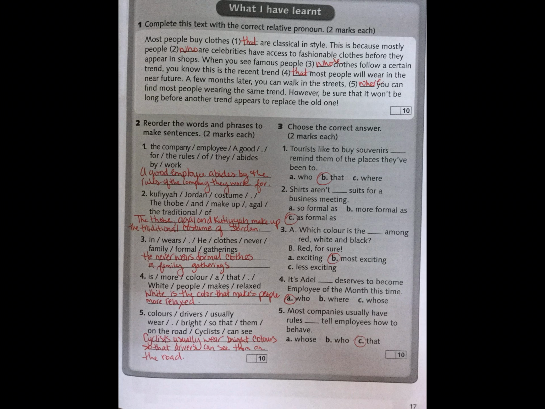And we have trend. Trend in the sentence is يعني إشي الدارج هلا, and trend is غير عاقل وغير مسبق بفاصلة, so بنختار that. That's why we use that for the trend that most people will wear in the near future.